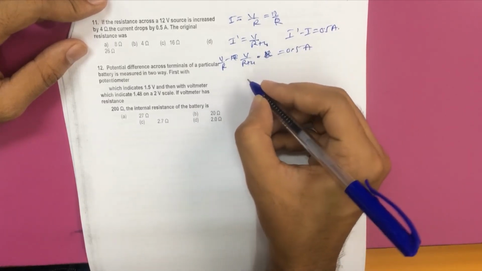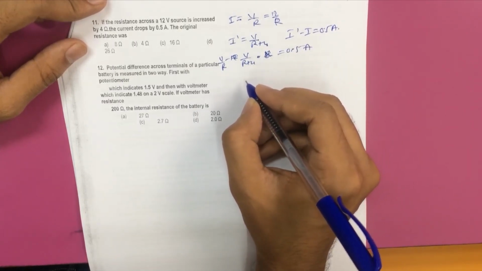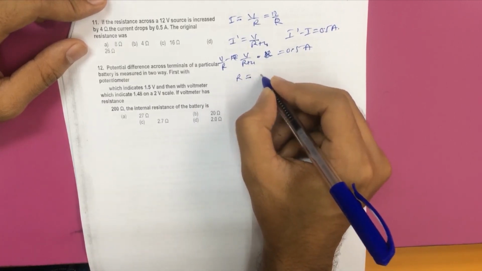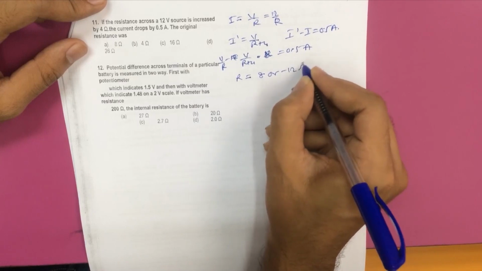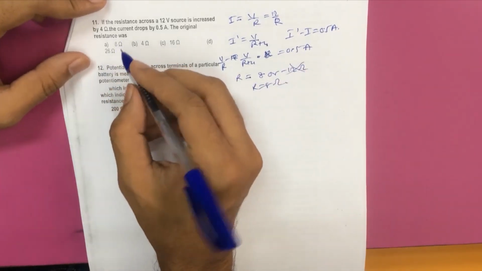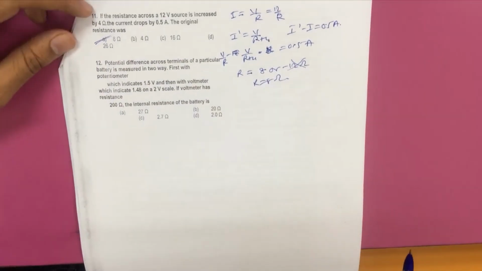Solving this will give you the value of R. So on solving this, the value of R that will be obtained will be 8 or minus 12, as R cannot be negative. Value of R will be 8 ohm. So correct answer here is option A, 8 ohm.